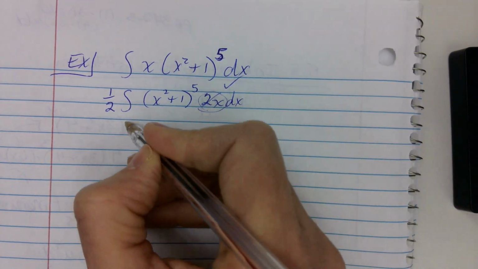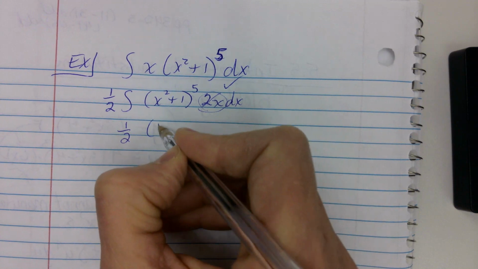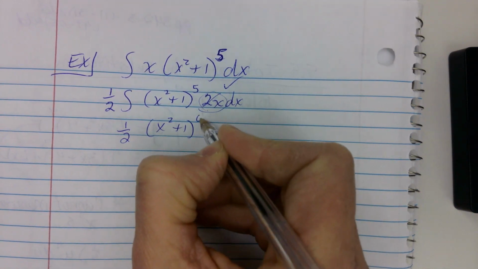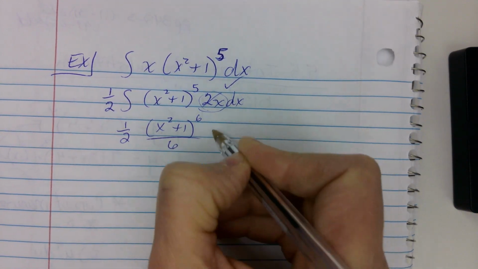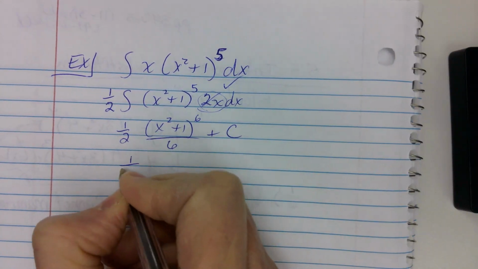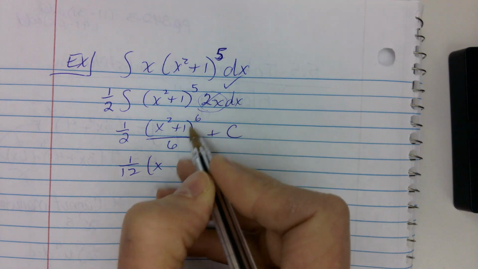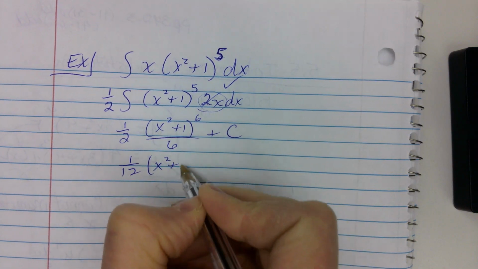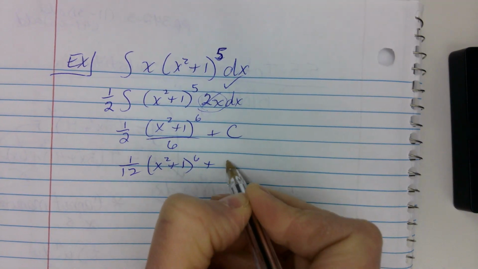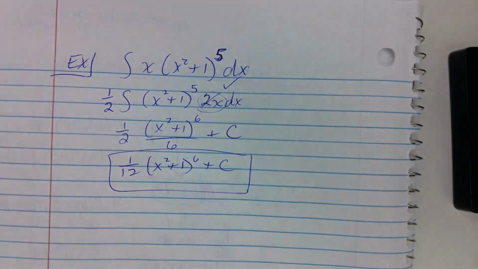Power up by the new power. You could write it x squared plus 1 quantity to the 6 over 12, or just 1/12 times that.